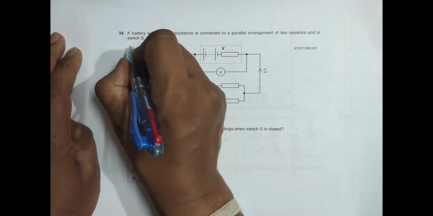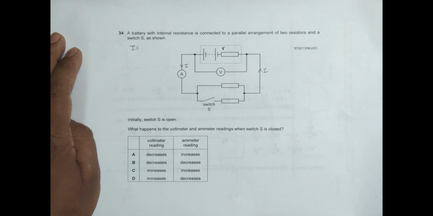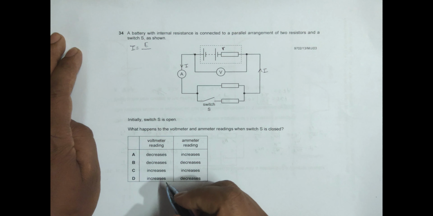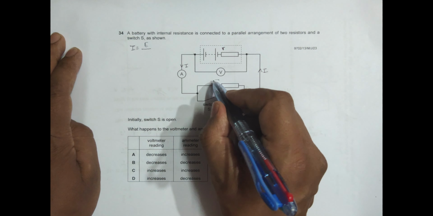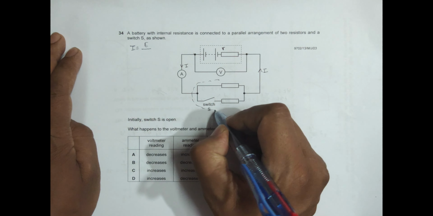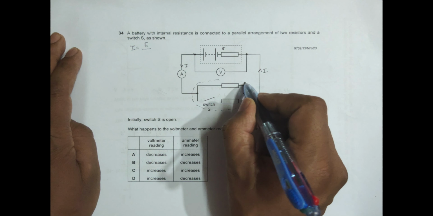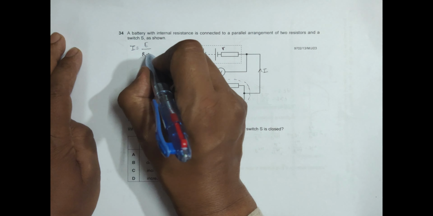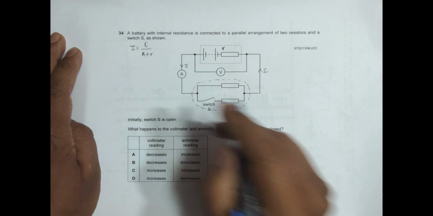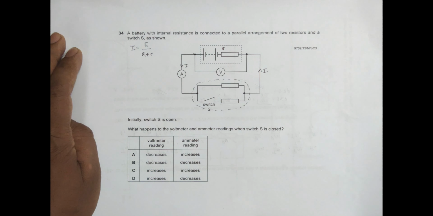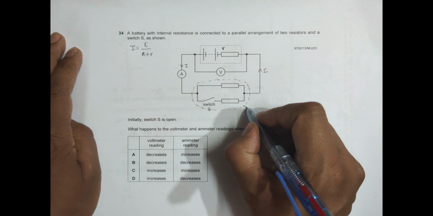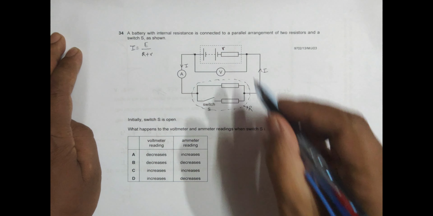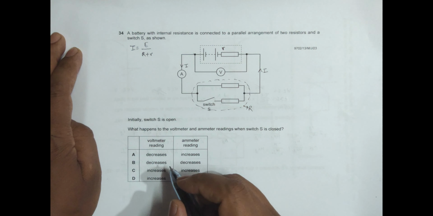So our I should be equal to EMF by total resistance in the circuit. So let me say the resistance of this arrangement is R, and this is small r. So our I should be equal to E by R plus r. R is the total outer resistance, and then small r is the inner resistance. So I should be like this.